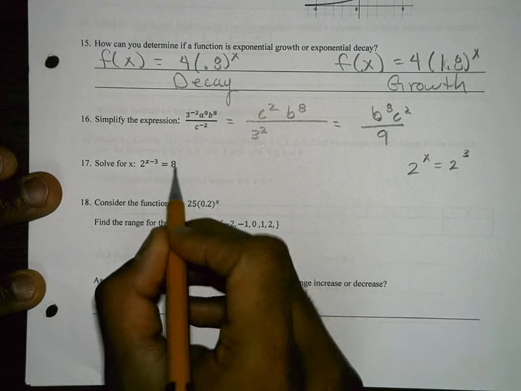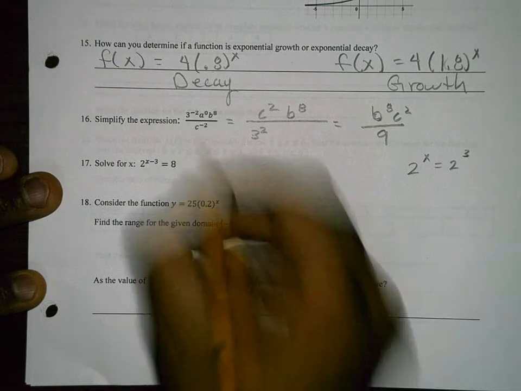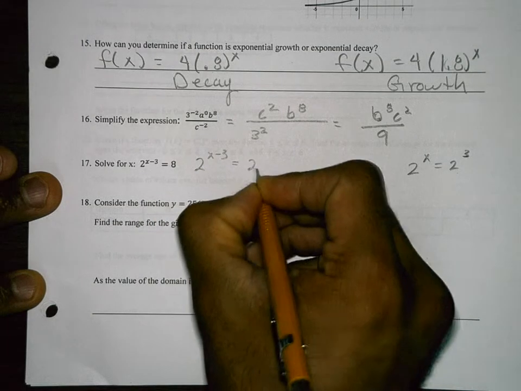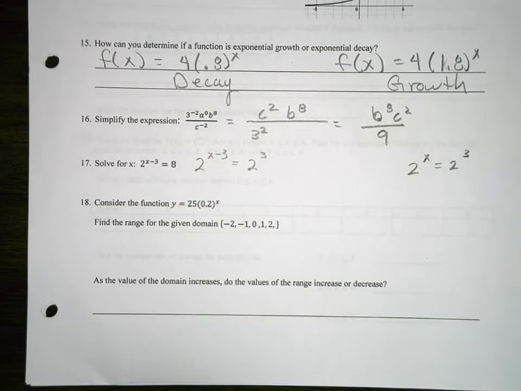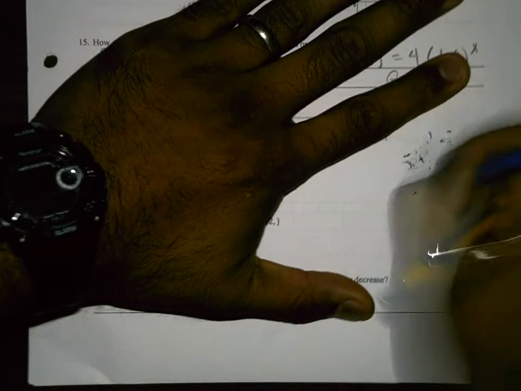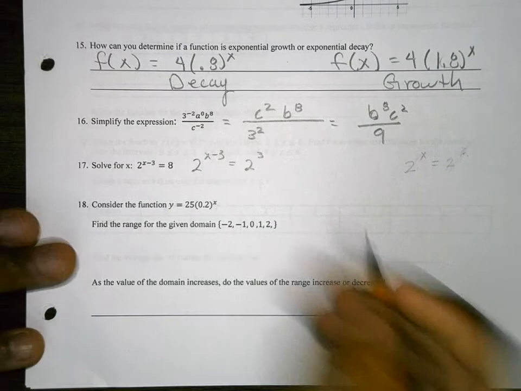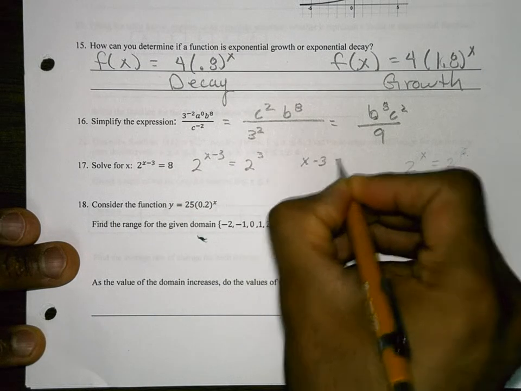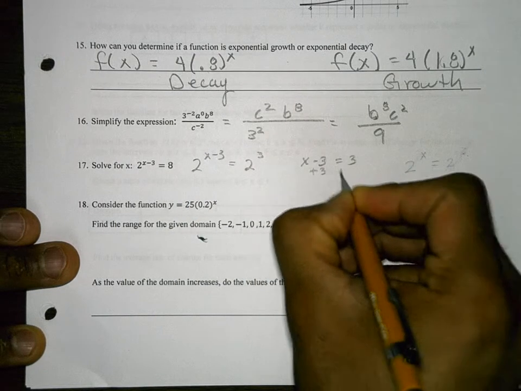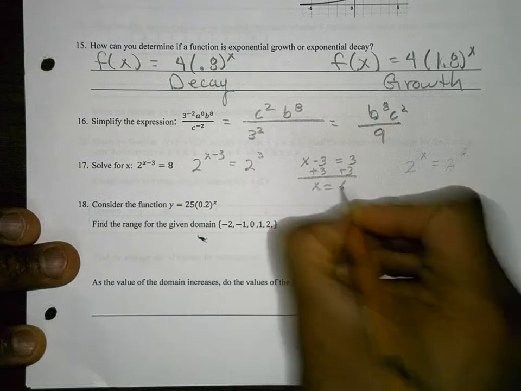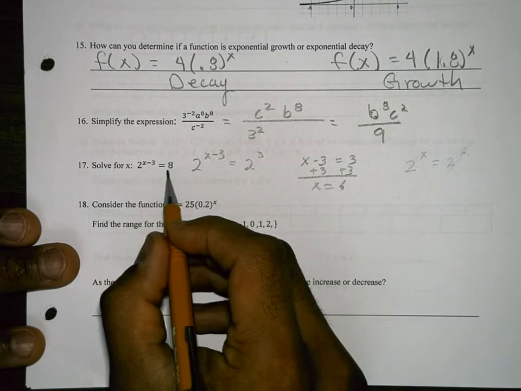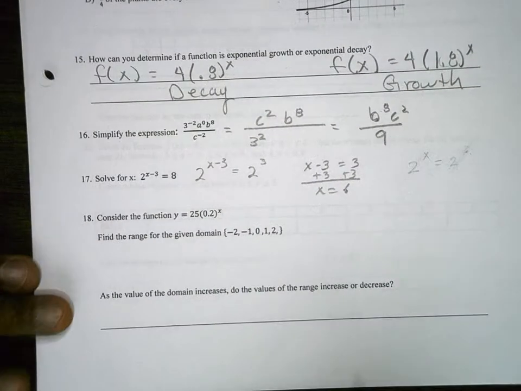So I got to make this thing a base of 2. So what I can do here is I rewrite this one, and 8 is the same thing as 2 to the 3. Okay, kind of erase this, get this out of the way. 2 to the 3, so that says, well, since they're both on a 2, these two equal each other. So I'll add a 3 to both sides, and the x equals 6. Okay, you need to know all your bases and your powers to be able to kind of spot those numbers.